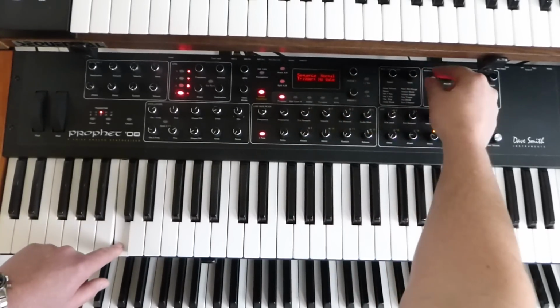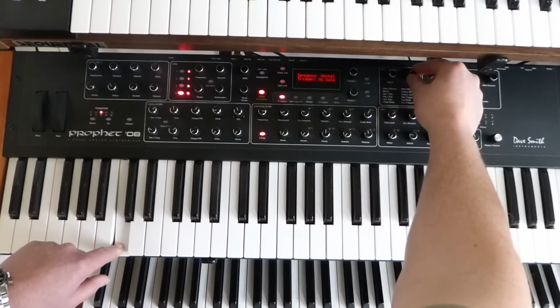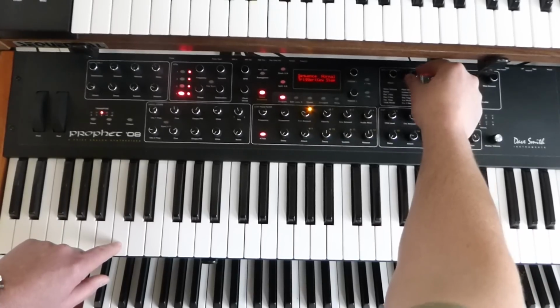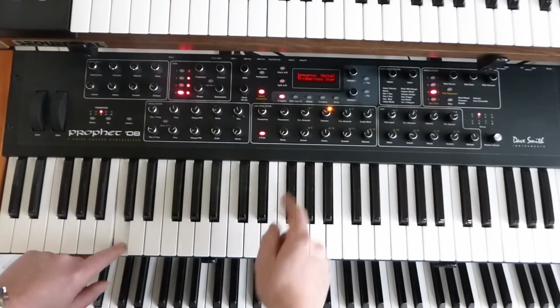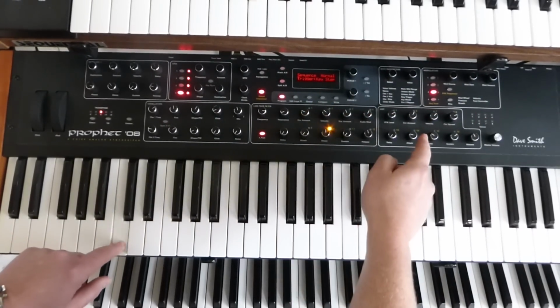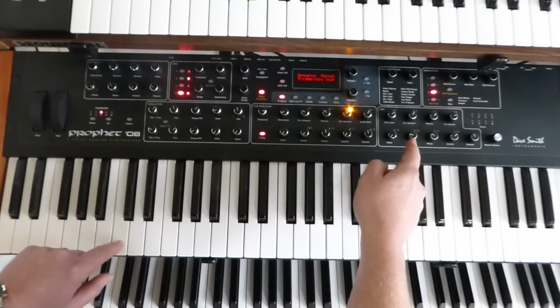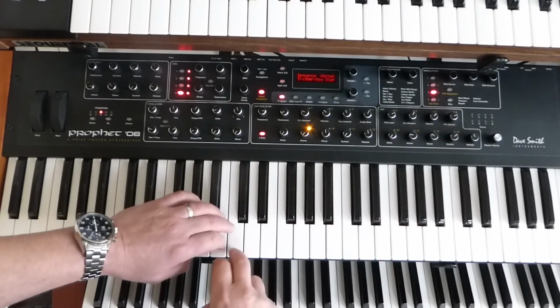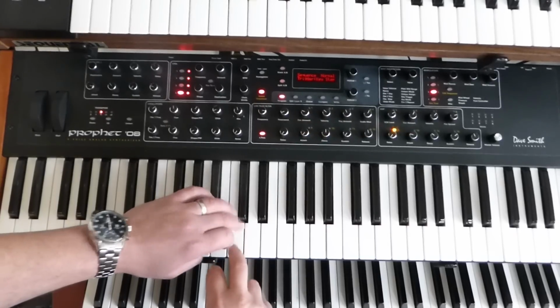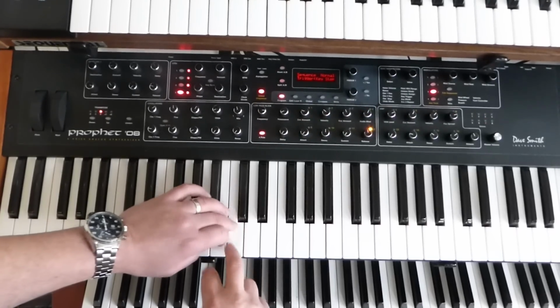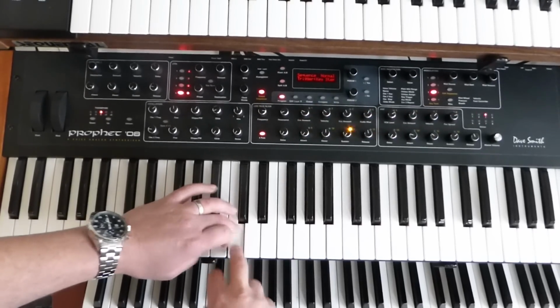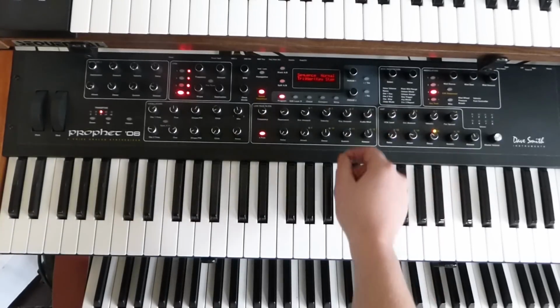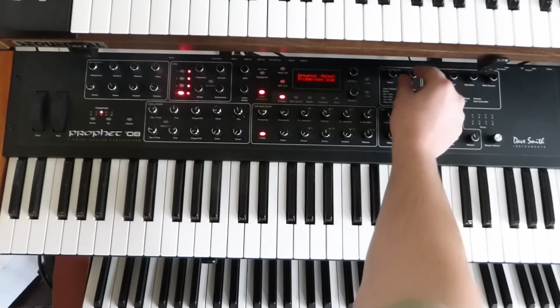You can have it so there's no gate. Key step, so. I suppose that's quite good if you're playing live and you've got a drummer who can't play in time. Saves confusing everyone. So let's put that back to normal.